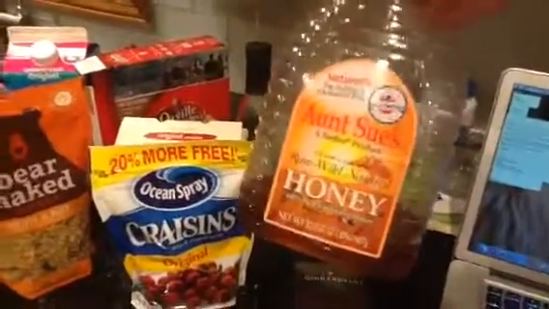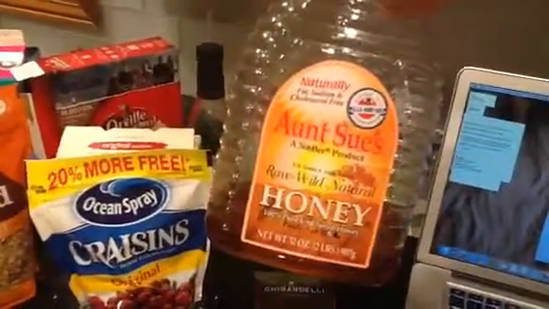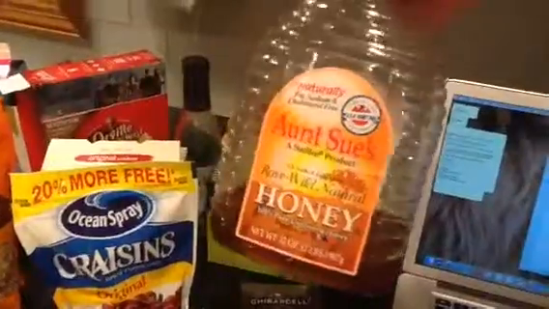A bad example of elimination is this honey. There's so much going on in the label. There's so many different fonts, so many different colors, too much going on.